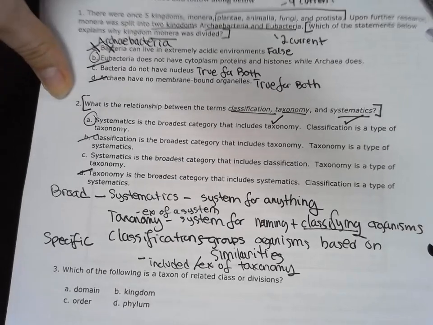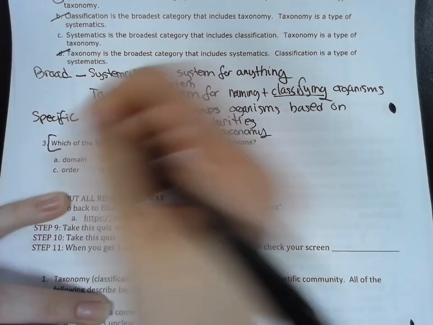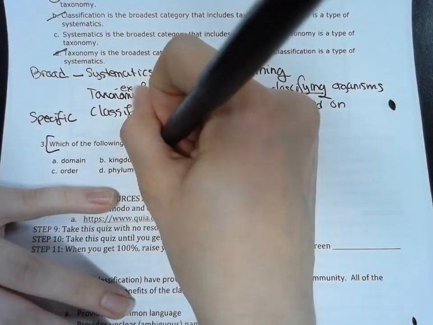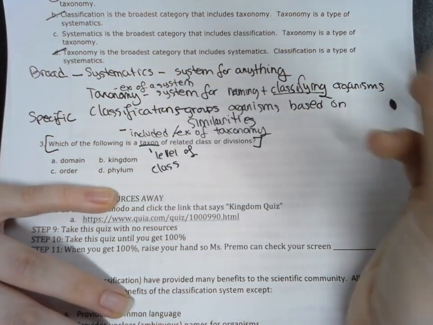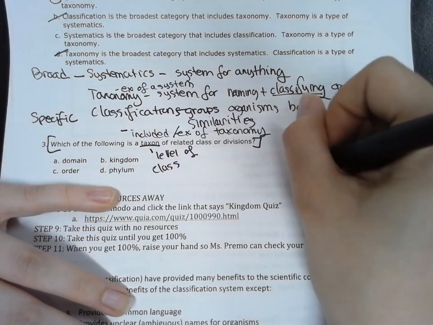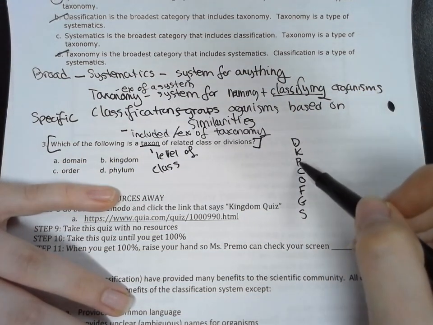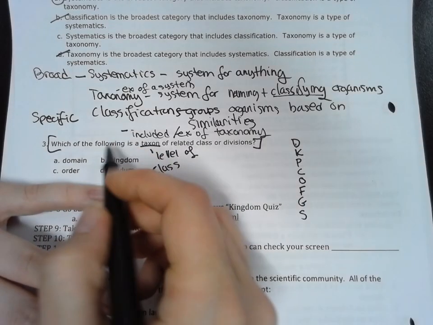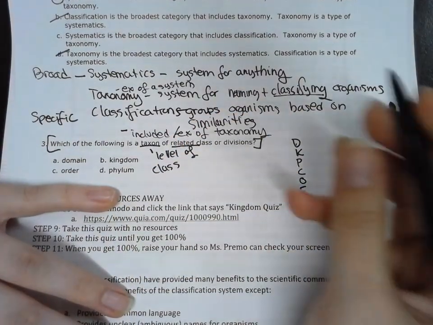All right, last but not least, number 3. Which of the following is a taxon of related class or divisions? So remember, taxon is a level of classification. There are 8 levels of classification. Remember, there's Katy Perry can only fart good songs, or domain, kingdom, phylum, class, order, family, genus, and species. So it's asking me which of the following is a taxon of a related class or divisions.